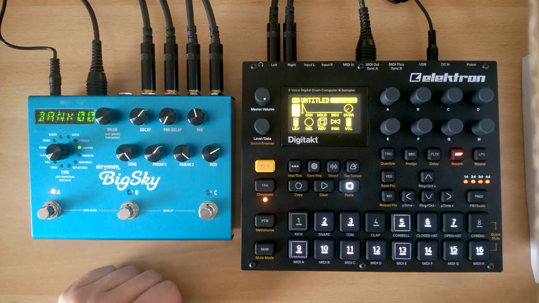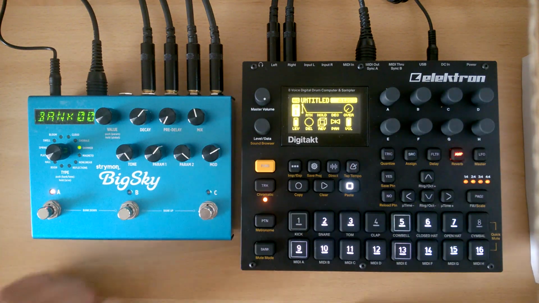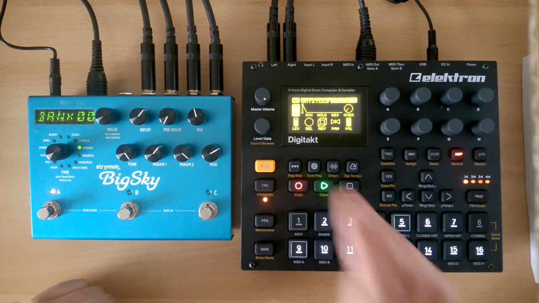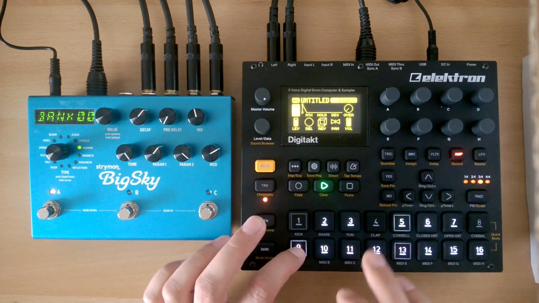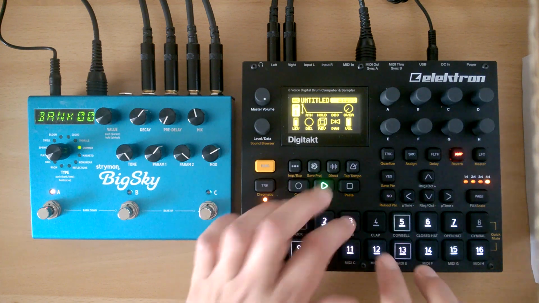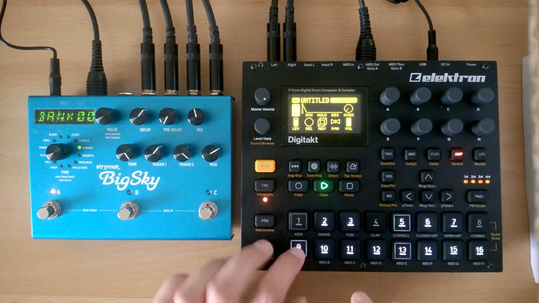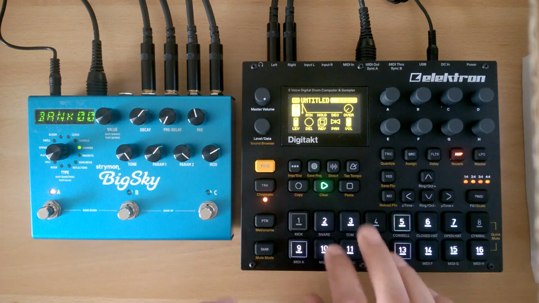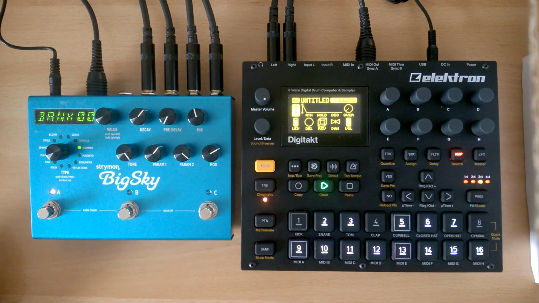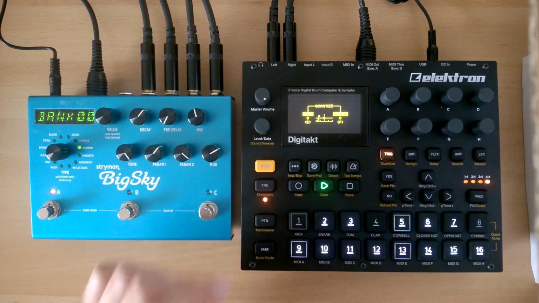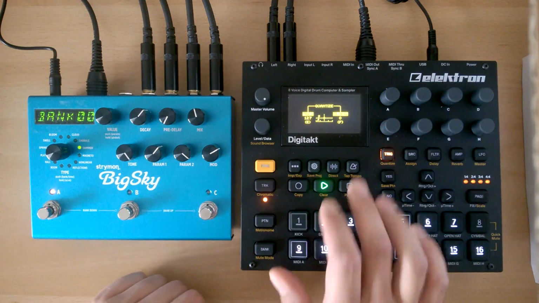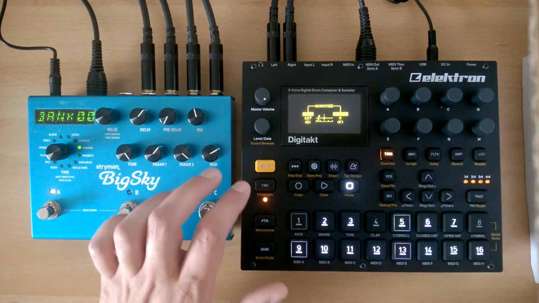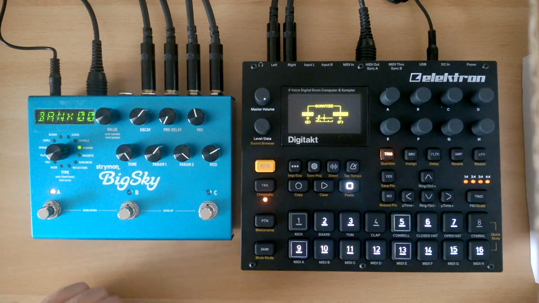And let's try something out. Just trying something out. Let's quickly quantize it. So there's something inside. So let's go on this track.